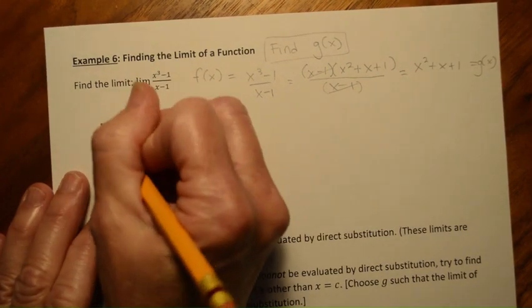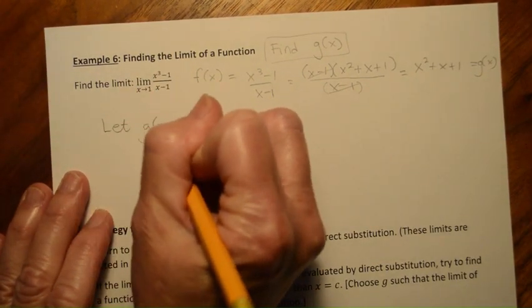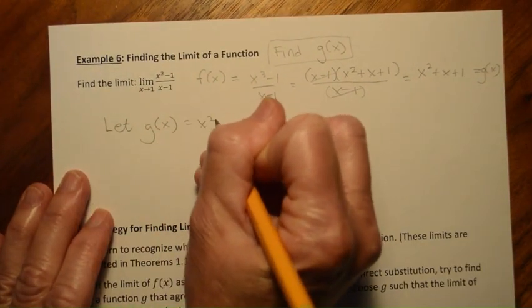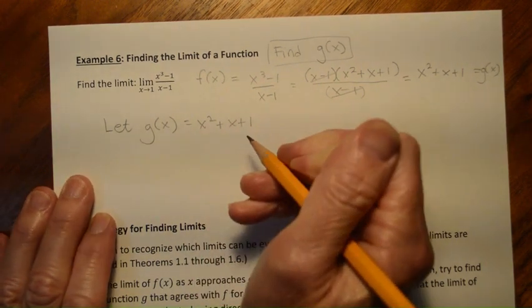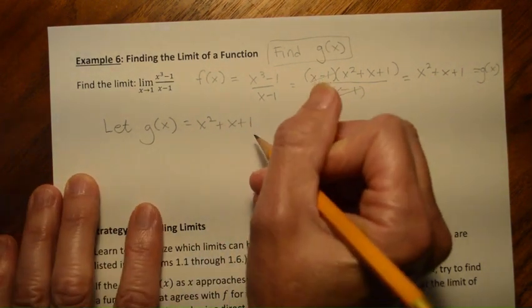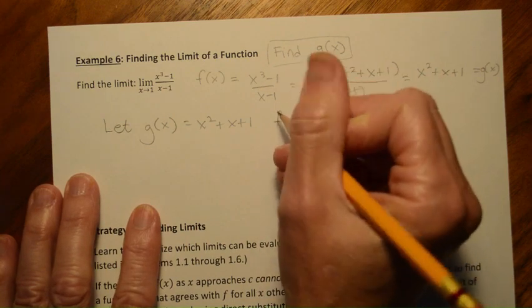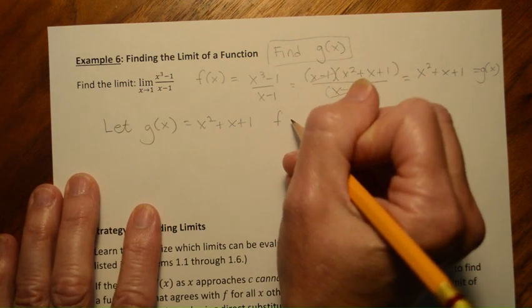So we're going to say let g of x equal x squared plus x plus 1 for all x.